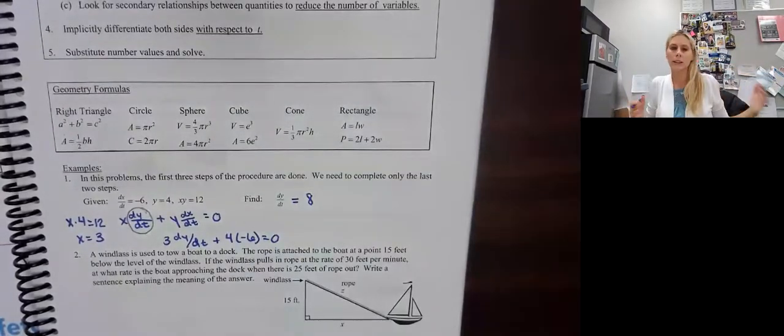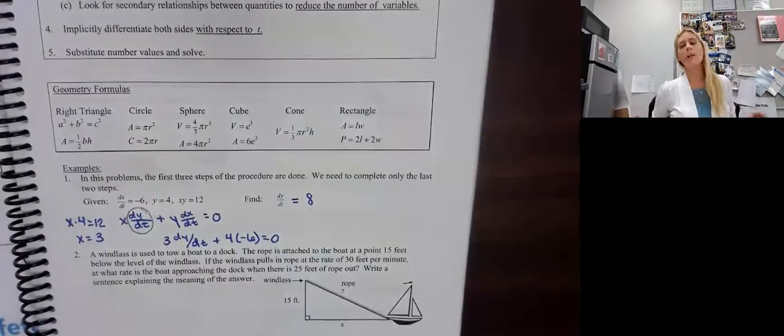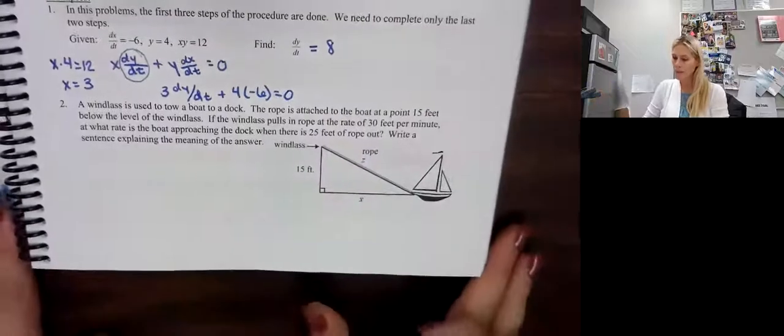Now, without a story, we don't have to worry about writing a sentence or anything like that. But with these stories, we are going to be writing and practicing how to do those sentences at the very end, because those are points within itself, okay?